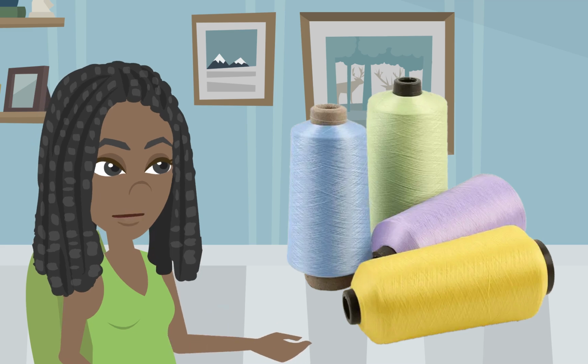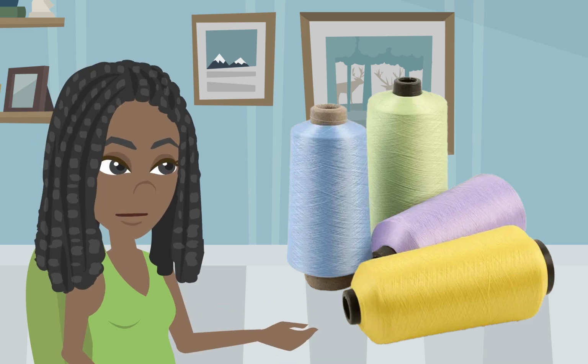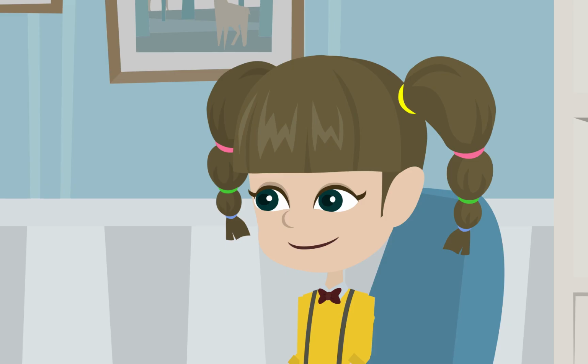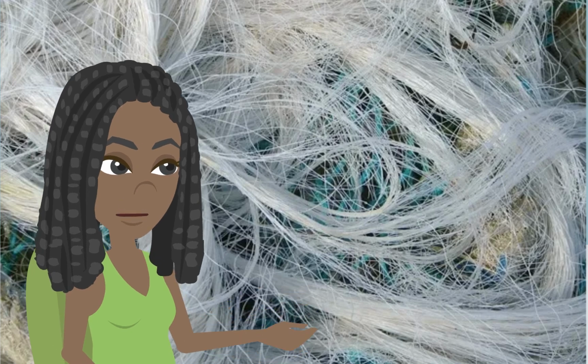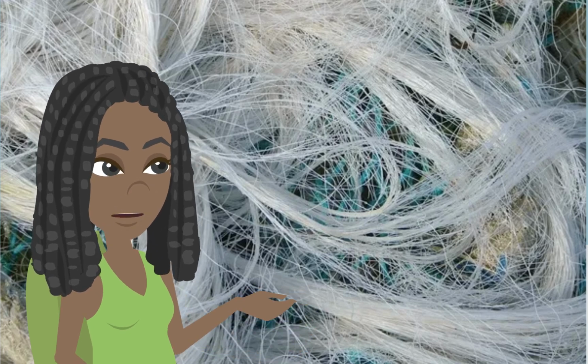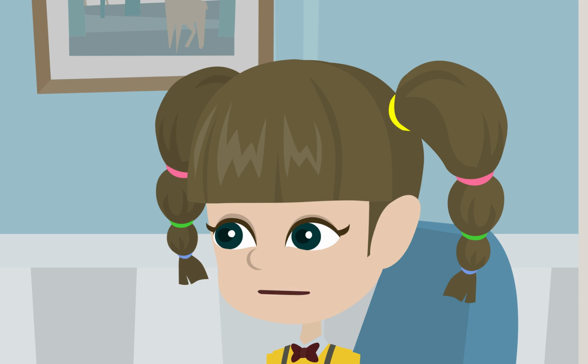Another important synthetic fiber is nylon. Nylon was the first fully synthetic fiber, made without using any natural raw materials. It's strong, elastic, and lightweight. Nylon is used for a lot of things, isn't it?